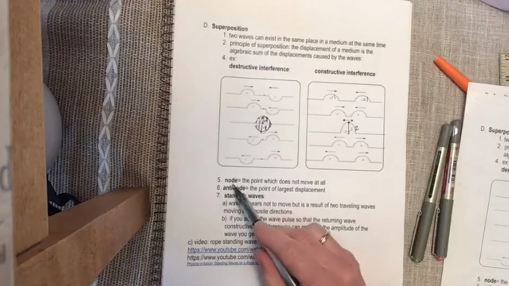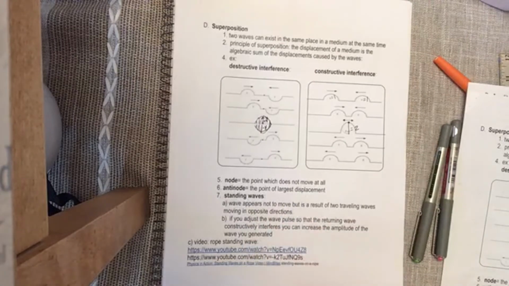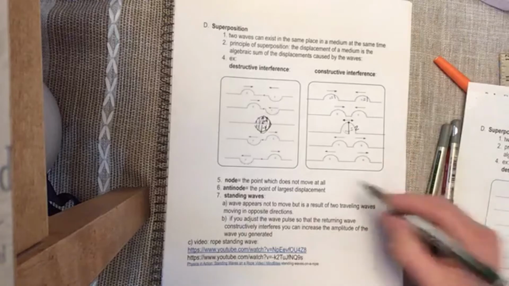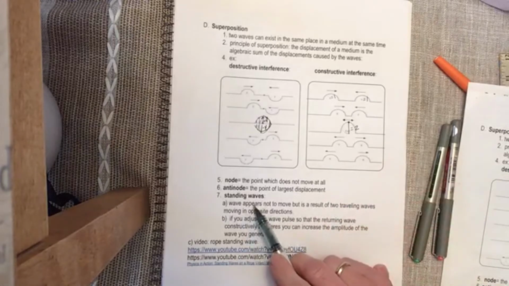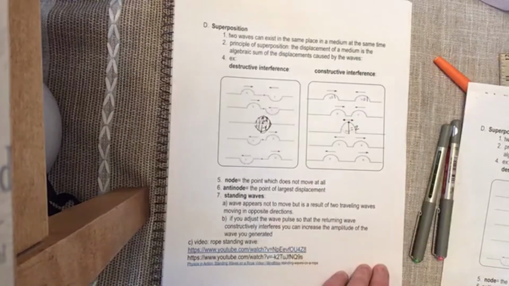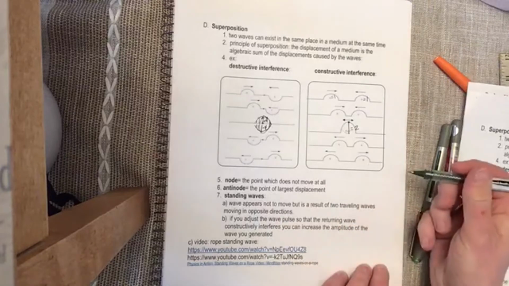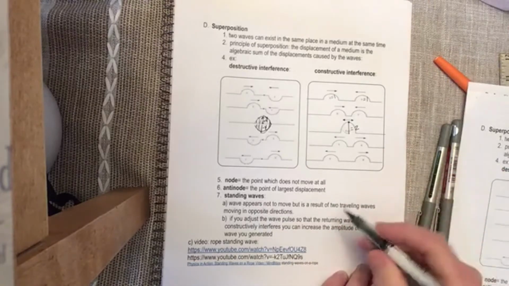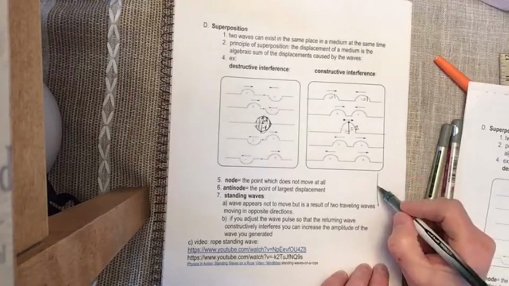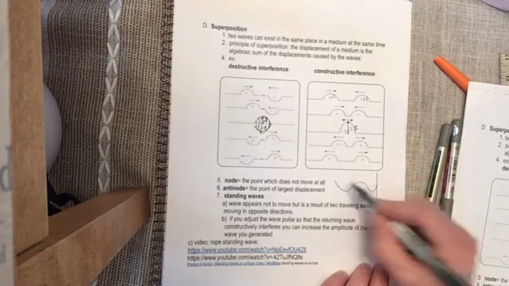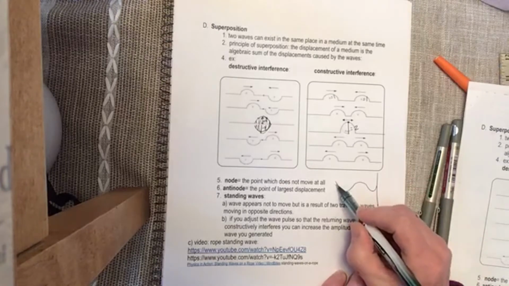All right. A node is the point at which a wave doesn't move at all. And an antinode is the point of largest displacement, which are things that we see when we make a standing wave. We can have a standing wave, and when you perfectly align a wave, when you send a wave out and it reflects back and it is an opposite, it's inverted, it appears, and that's kind of like the picture. Oh Lord, let me see if I can do this right. I'm going to start from the wall. That's easiest. So imagine you sent a wave like this.